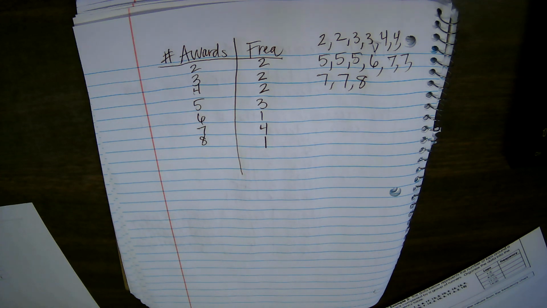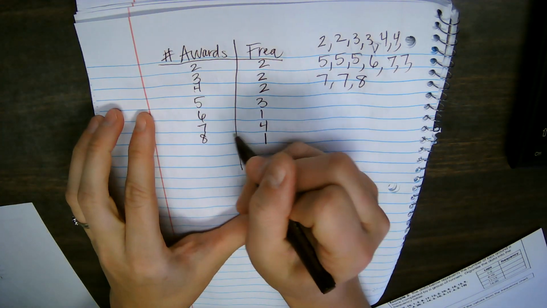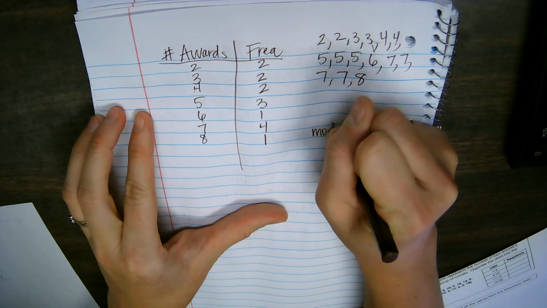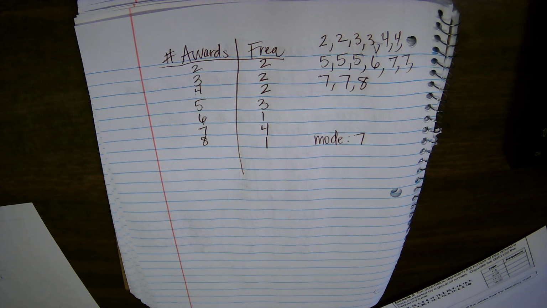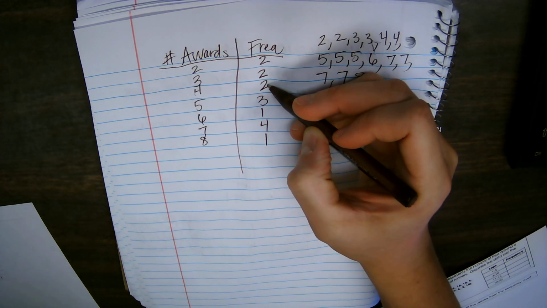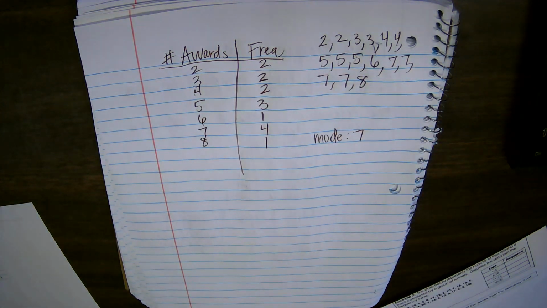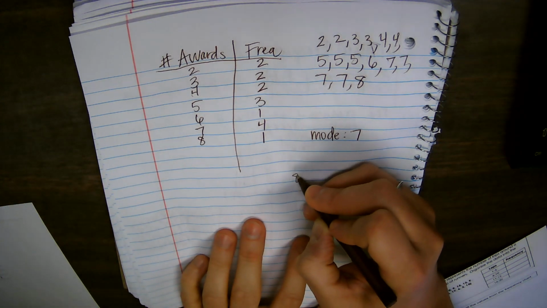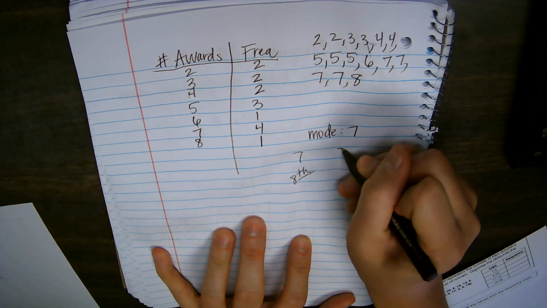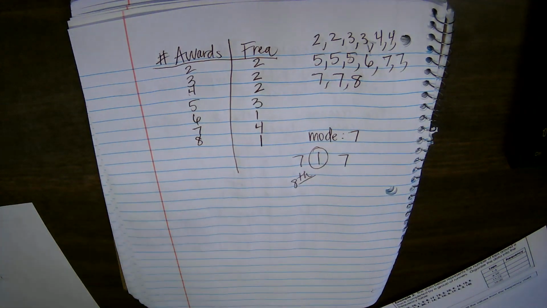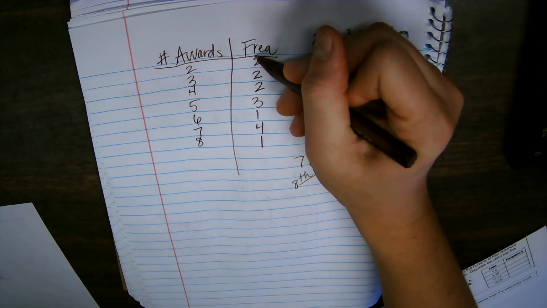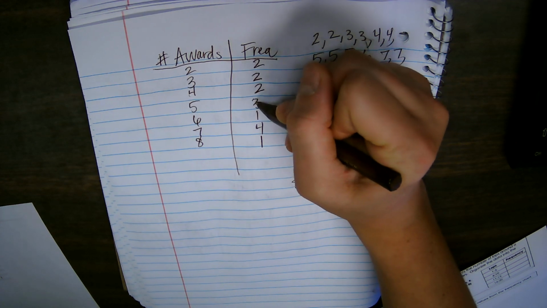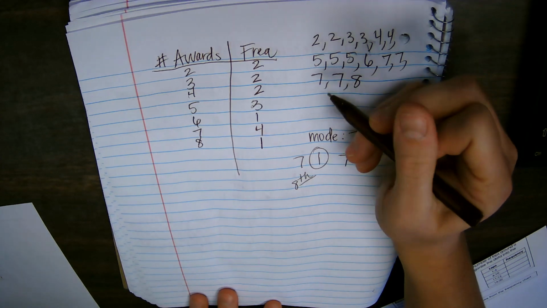So, when you're finding the mode, you would look for what has the most, right? So that would be 7. So the mode would be 7. That's an easy one. When you're finding the median, you're looking for the middle number. So you have a total of 2, 4, 6, 10, 15. So you're looking for the 8th. The 8th one would be the middle because you would have 7 values and 1 in the middle. So if you're looking for the 8th, you count 1, 2, 3, 4, 5, 6, 7, 8. So a 5 would be your median.